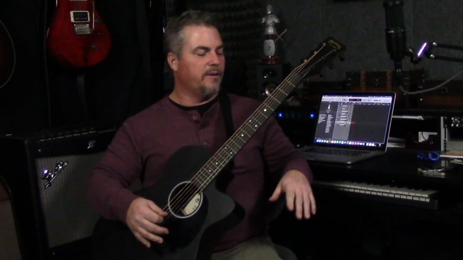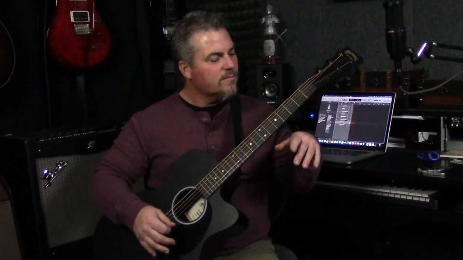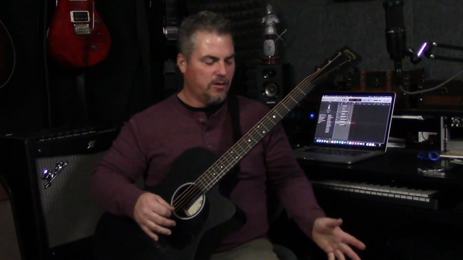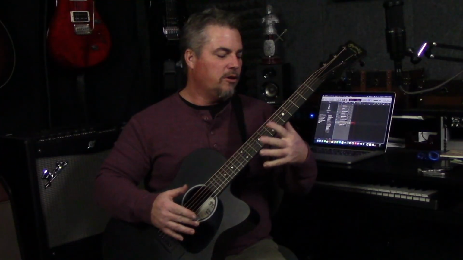Now I don't think that's the key that he does it in, and that's obviously too high for me, but that's the idea. Alright, so why is this important? Well, it's important for so many reasons. If you're in a band where you've got an acoustic player who uses a capo, and then maybe a keyboard player who uses a transpose button, and you're a lead player and you like to tune down, well, you're all going to be speaking a different language.